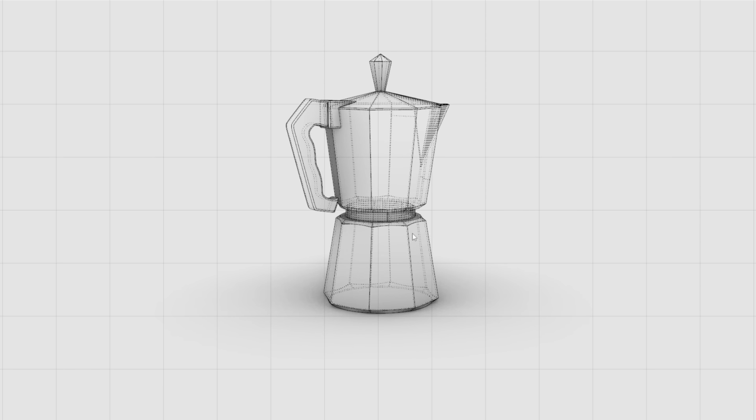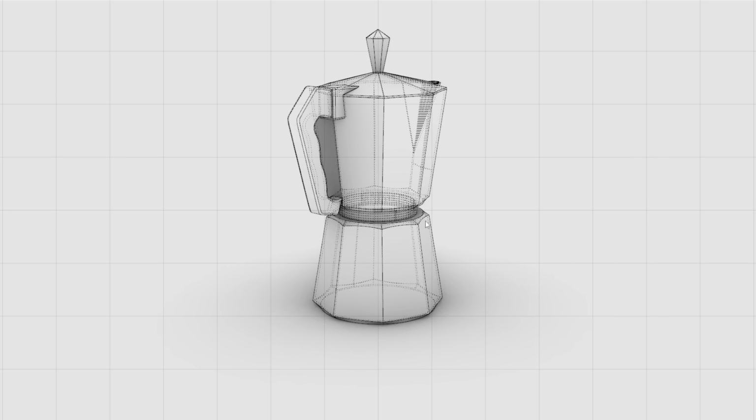In this tutorial, we're going to build this clean, professional Moka Pot model completely from scratch, step by step.